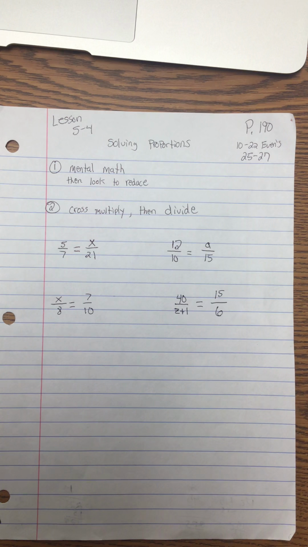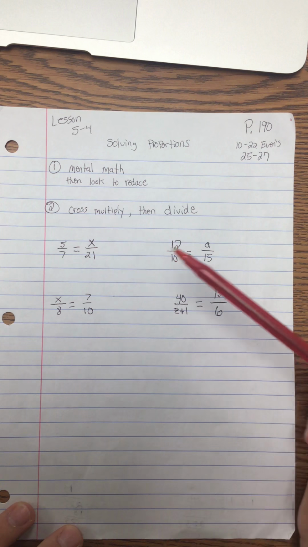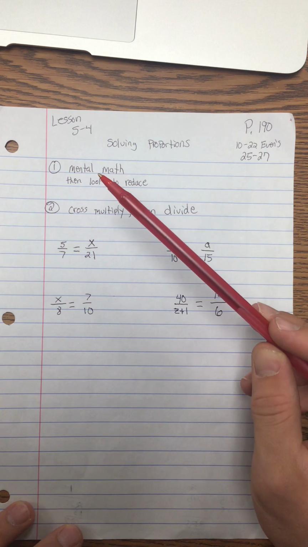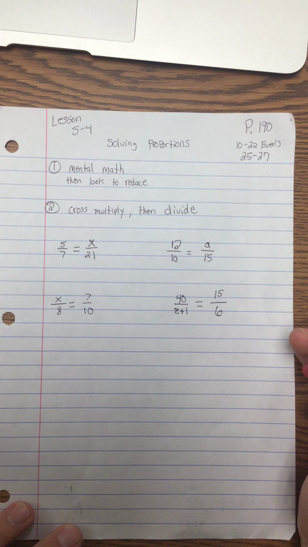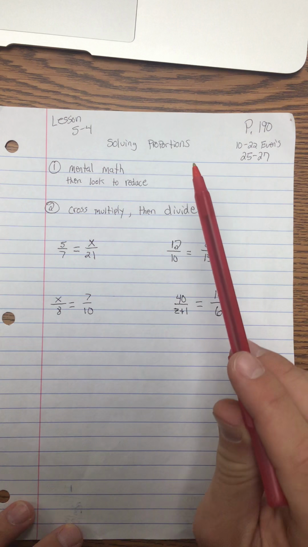In lesson 5.4, we will be solving proportions. I kind of have two steps that I want you to look for each time when you solve a proportion. Our step one is this mental math. I will encourage you to use that because it will take you a lot less work to get to our final answer. So we're going to use mental math first. We're going to look to see if we can do that.